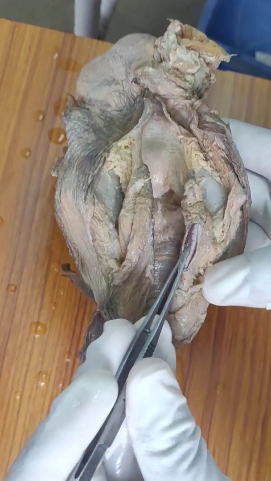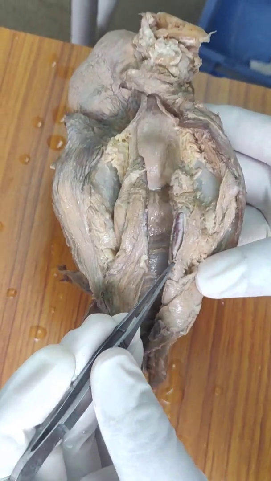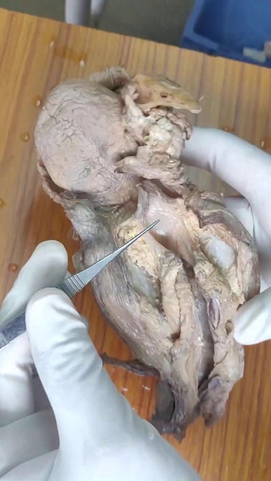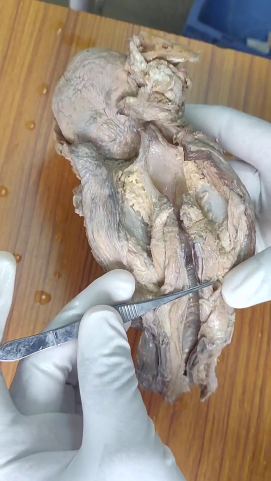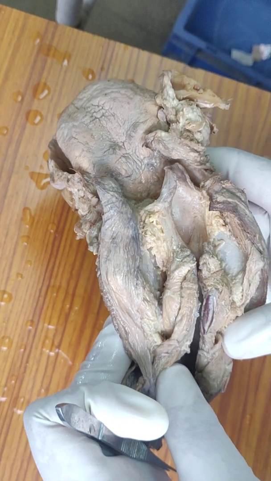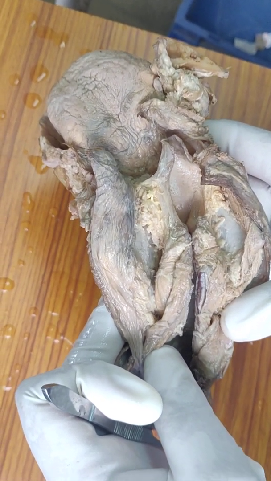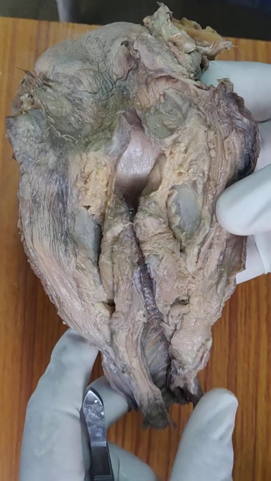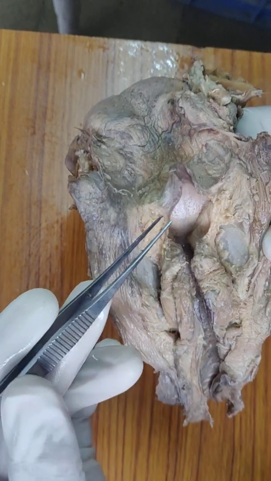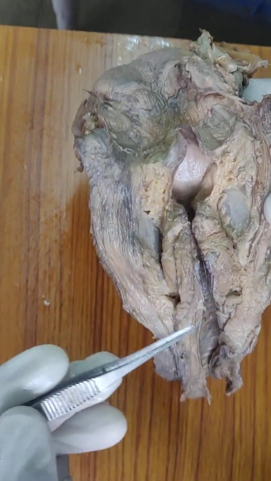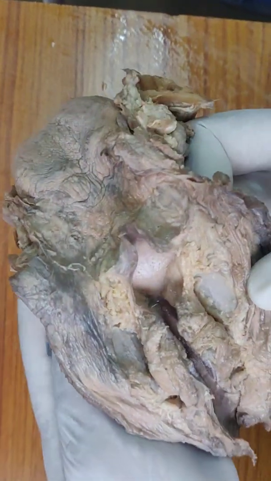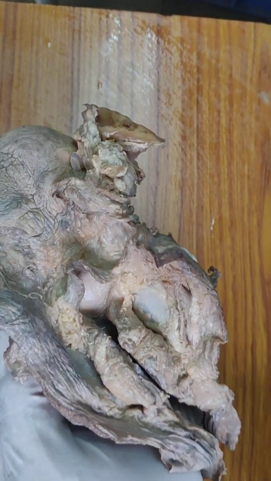Here you can see the cricoid cartilage, and this is its lower border. It is the end of the larynx. So it extends from the C3 to the C6 vertebra, and the length in males is 44 mm, about 40 to 45 mm, while in females it is 35 to 40 mm. So this is about the larynx.